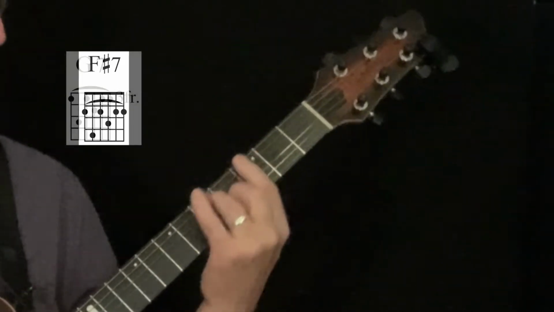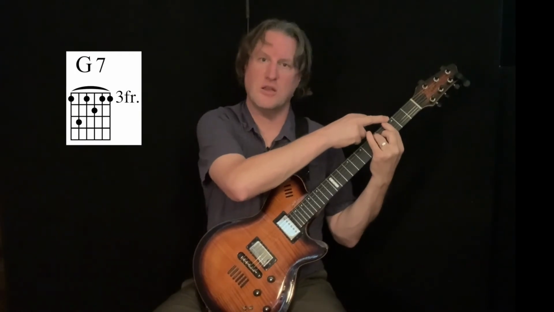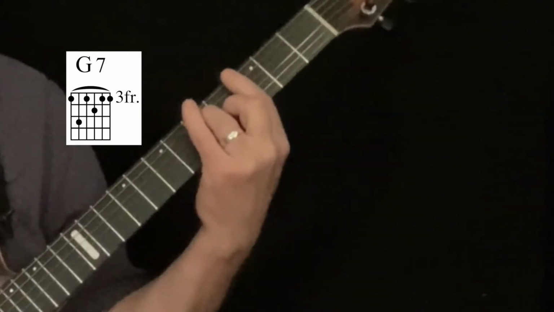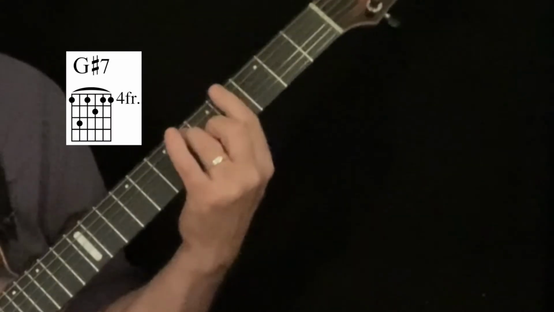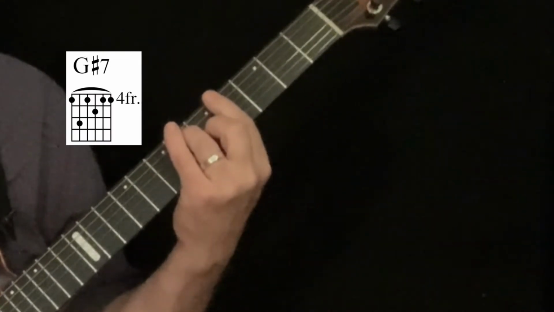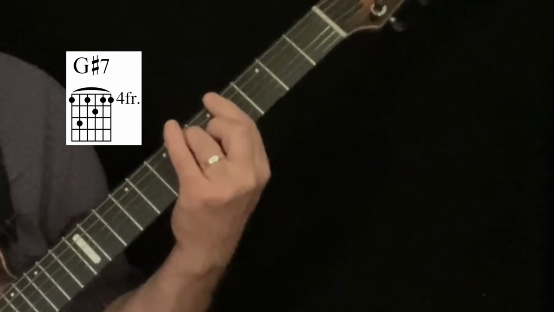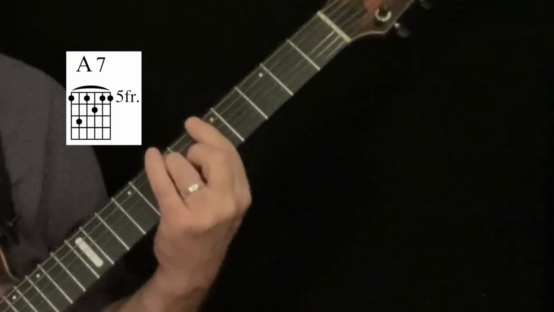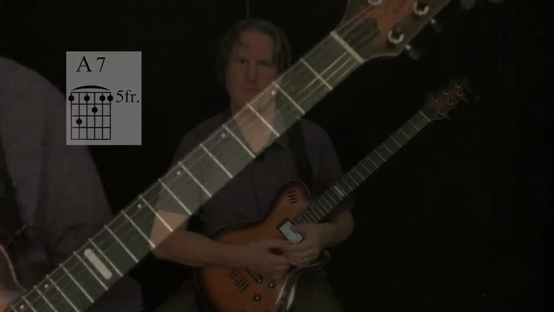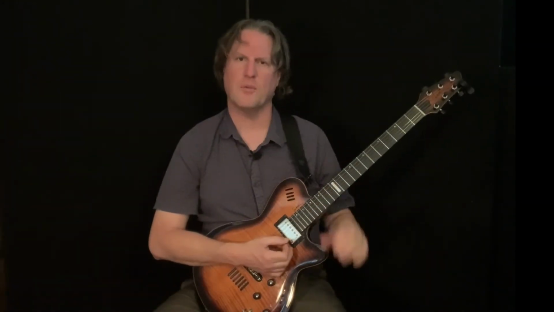Move it up again. Now my 1st finger is on a G, so this is a G7 chord. Move it up again. Now my 1st finger is on A flat or G sharp, so this is A flat 7 or G sharp 7. Move it up again, A7, etc. So those are the E form chords.